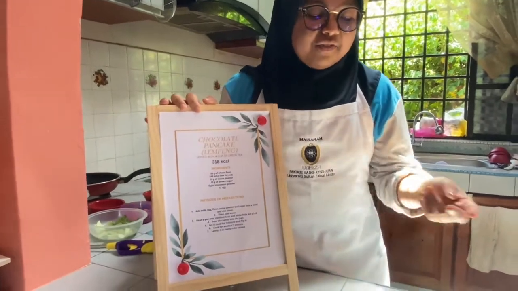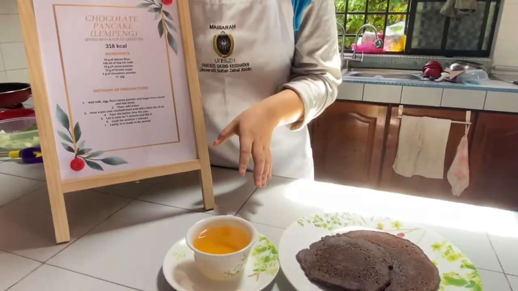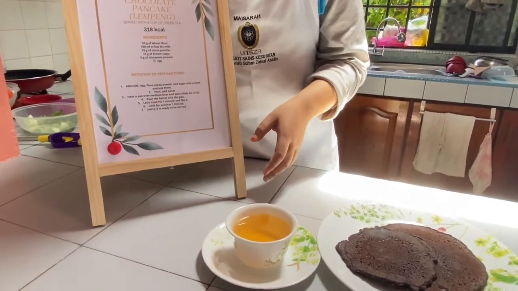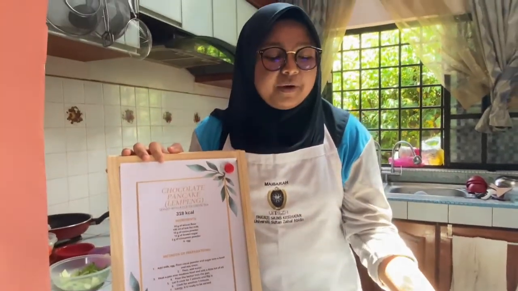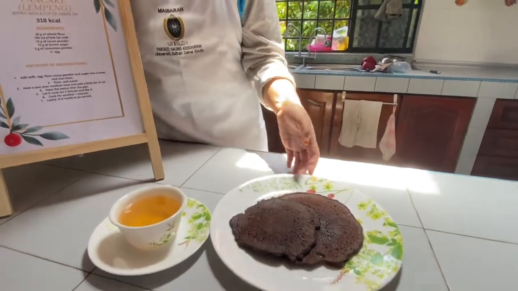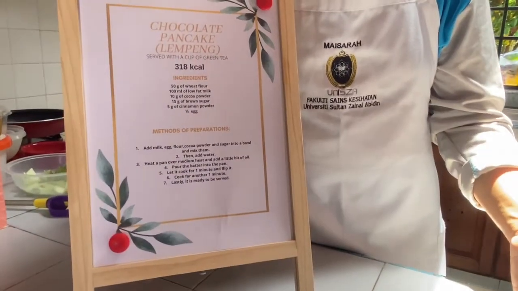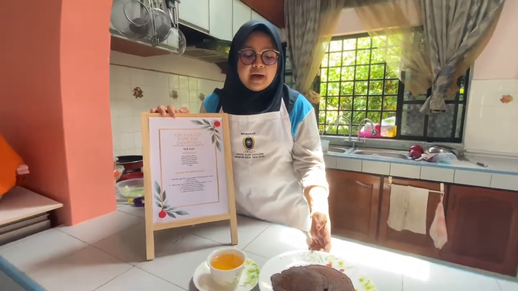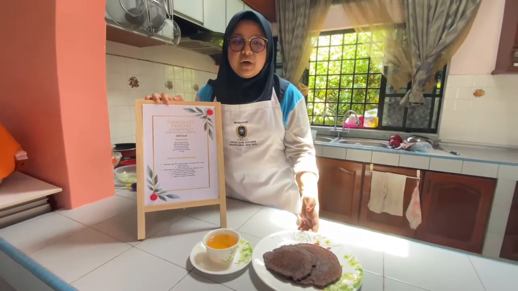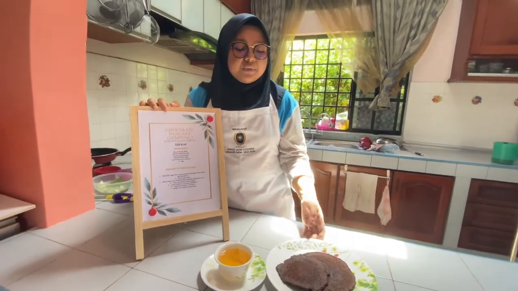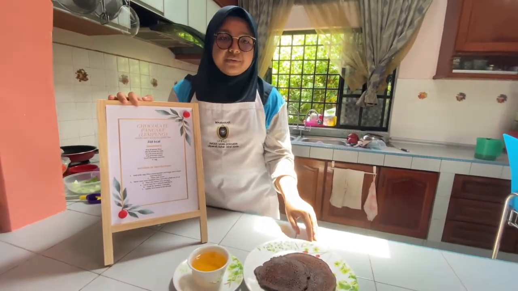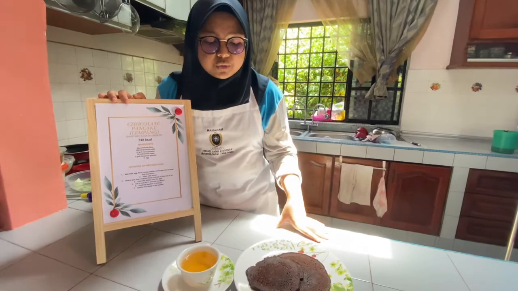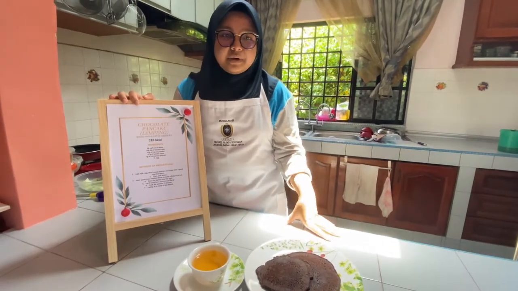Total calorie, as I mentioned before, 318 calorie from 2 pieces of chocolate pancake and also a cup of green tea without any added sugar. So in the pancake we have 2 exchange of cereals from 50 gram of wheat flour, 100 ml of low-fat milk, which is equivalent to half exchange of milk. Then we have half egg, equivalent to half exchange of protein. Then I put a little bit of sugar, which is around 10 gram of brown sugar, and also cocoa powder to give the color, 10 gram.